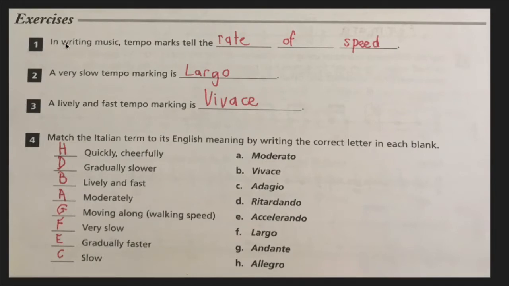This is Lesson 20. Number 1. In writing music, tempo marks tell the rate of speed. Number 2, a very slow tempo marking is largo. Number 3, a lively and fast tempo marking is vivace.